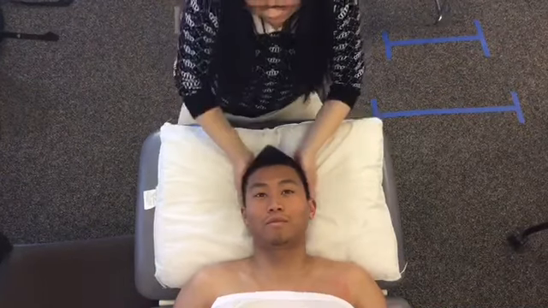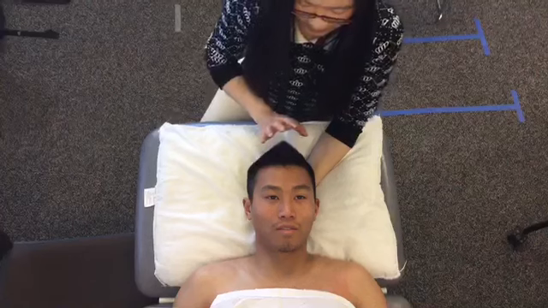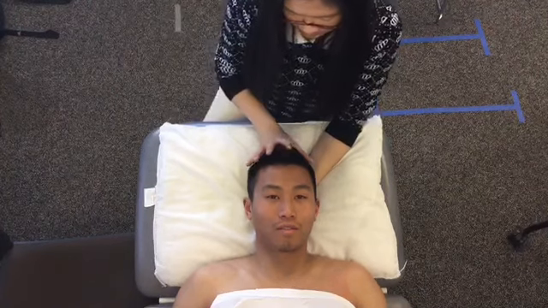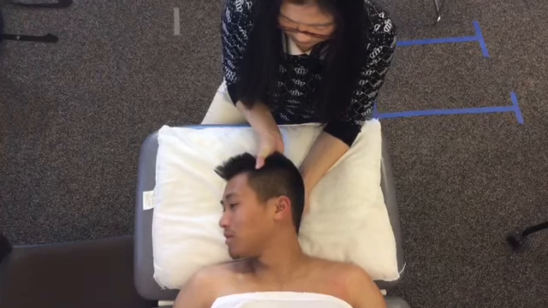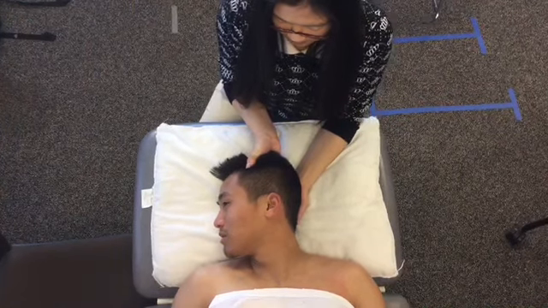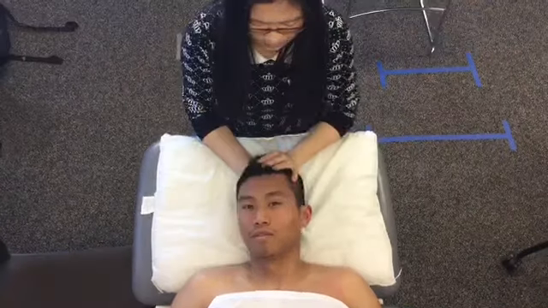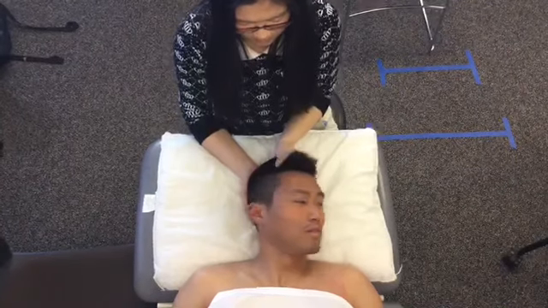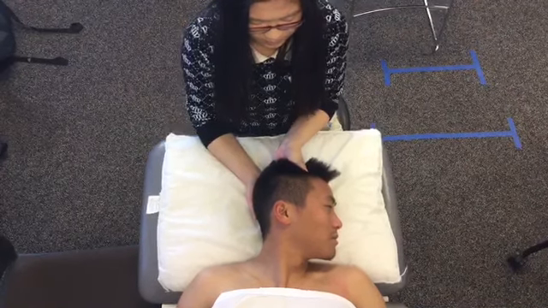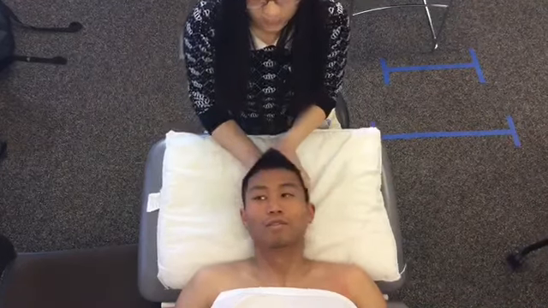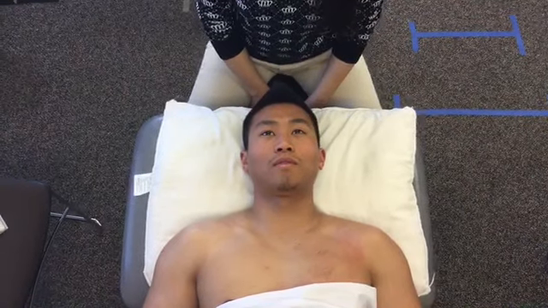Now I'm going to be doing rotation. Okay, and I apply a little bit of pressure, and I feel the end feel. The other side, going to apply a little bit of pressure. Okay, his passive range of motion is good.